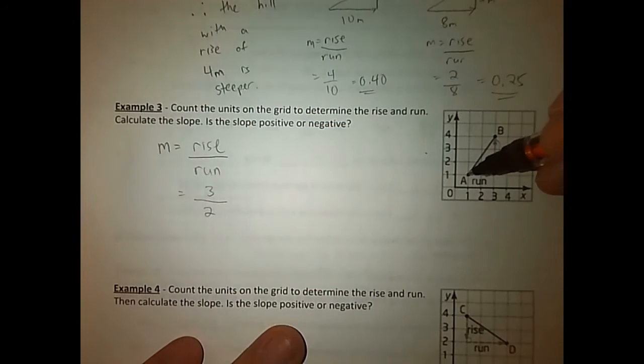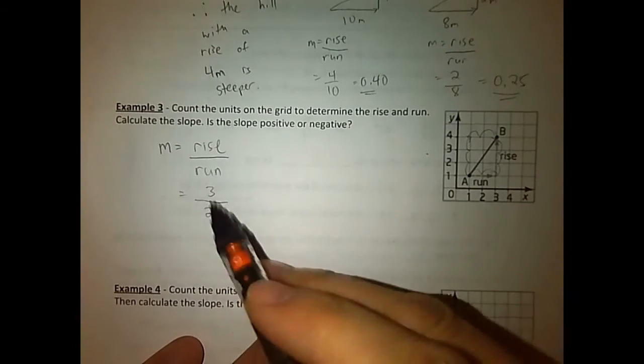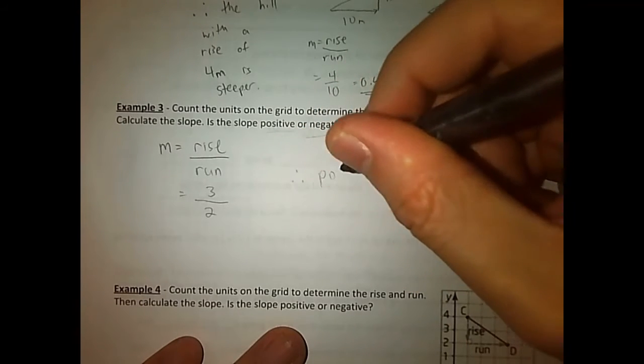If we wanted to, we could have gone in the other direction. We could have gone the rise first, and then the run, and we get the same answer of 3 over 2. So is the slope positive or negative? So by looking at it just like we did with our scatter plots and our line of best fit, as I move from left to right, I see that the line is going upwards. So we say that this is a positive slope.